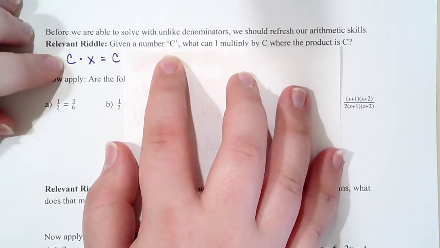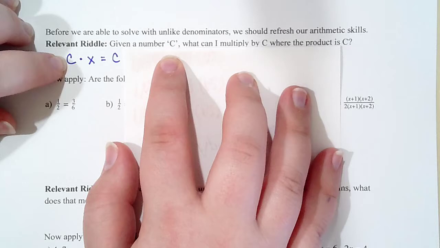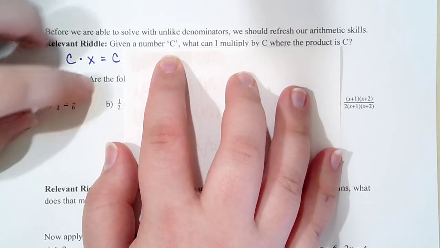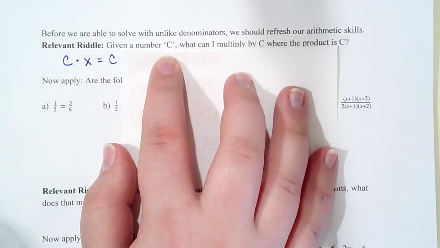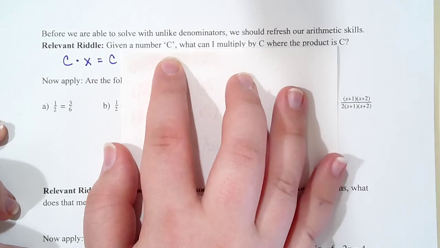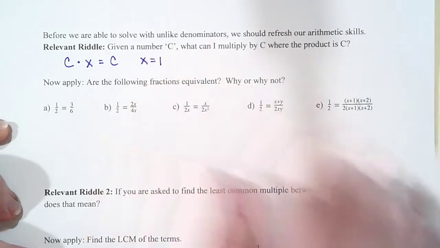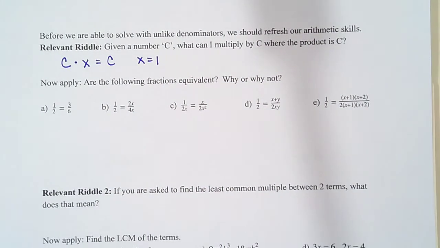Well, if I solve this by dividing both sides by c, that cancels them on the left side, and on the right side we get c divided by c, or just 1. So the number that can be multiplied by c that doesn't change it is just 1. And 1 can look a lot of different ways.